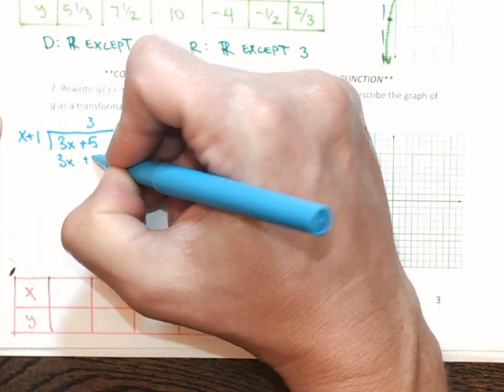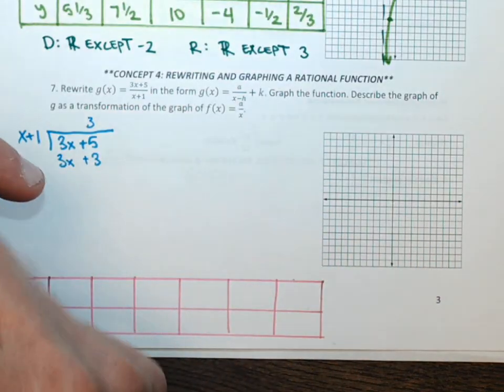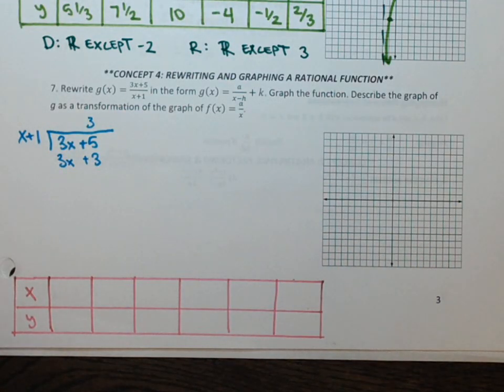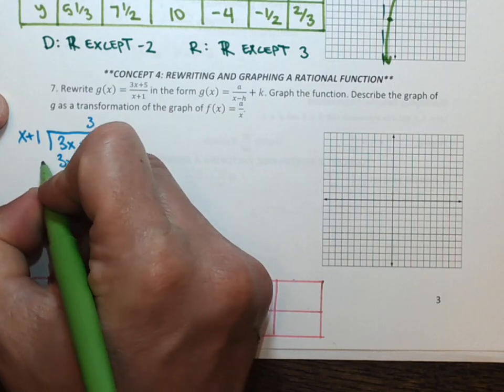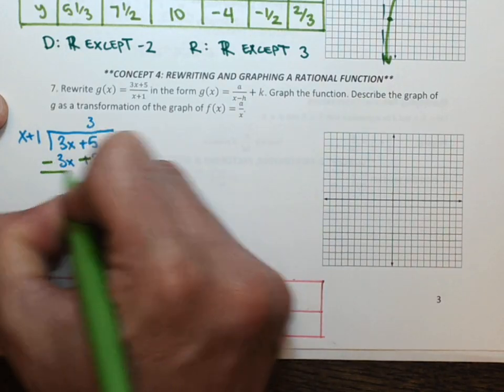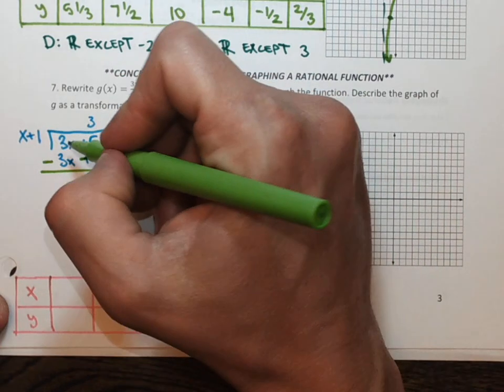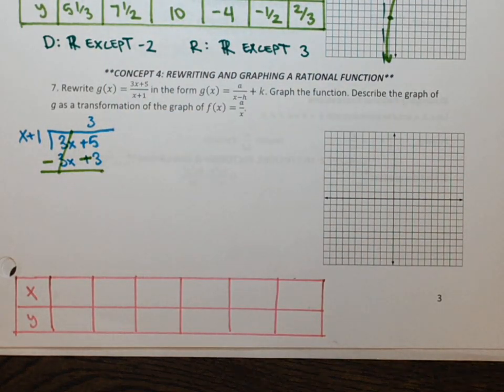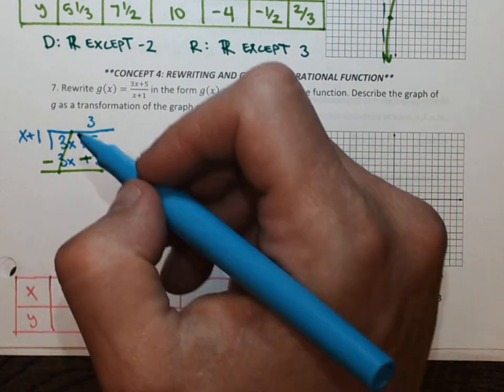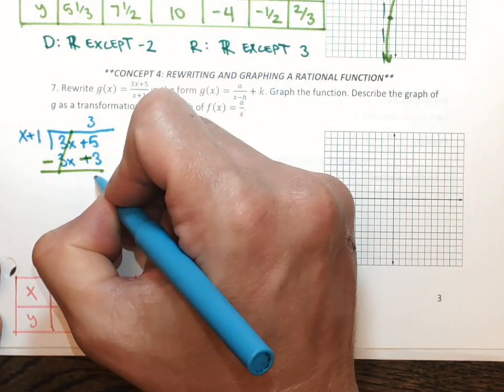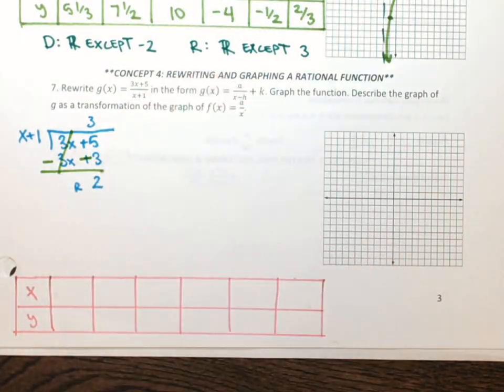3 times x is 3x. 3 times 1 is 3. And what you want to do is subtract. And when you subtract, you're going to have to distribute that negative sign to both of those terms. Cancels out that first term, which it should every time, basically. And what do we get? 5 minus 3 is 2, and that's our remainder.